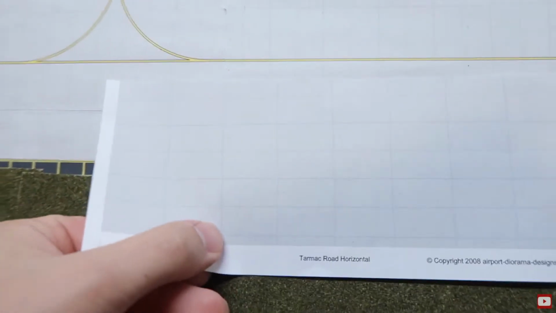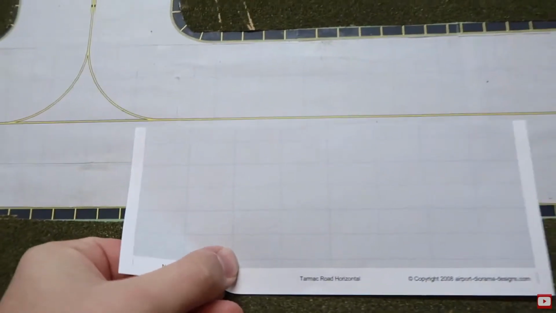paper. So if we go down here, I think I have some extra foil. So here we go. Right here, this is just leftover sheets, but as you can see, it's clearly the same as the tarmac taxiway there.